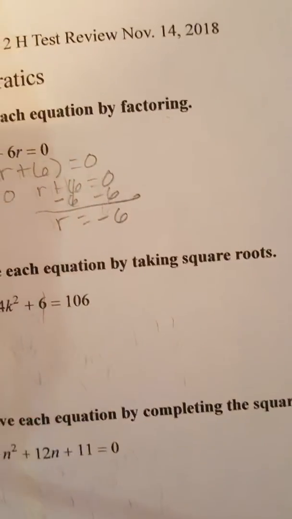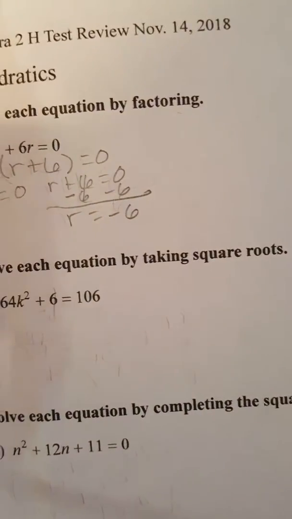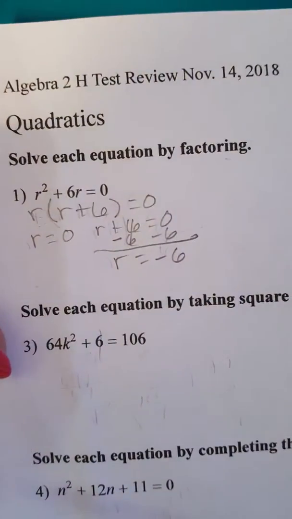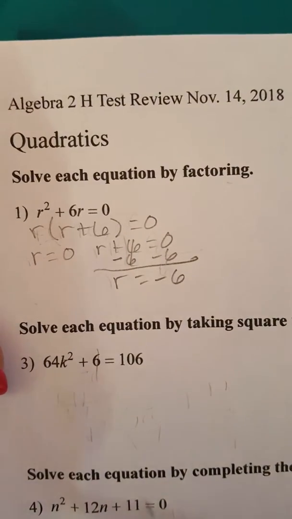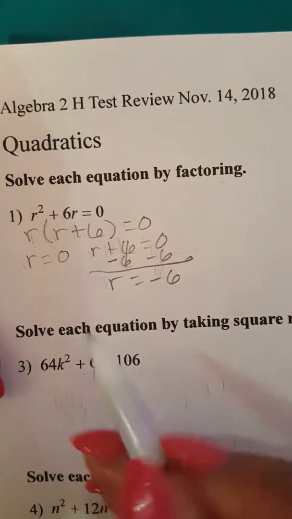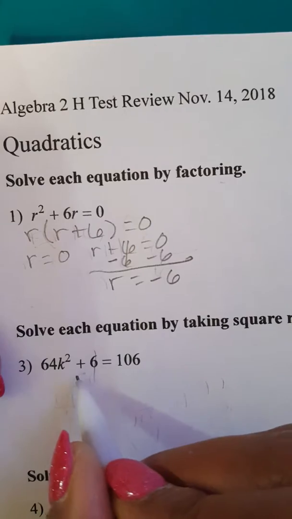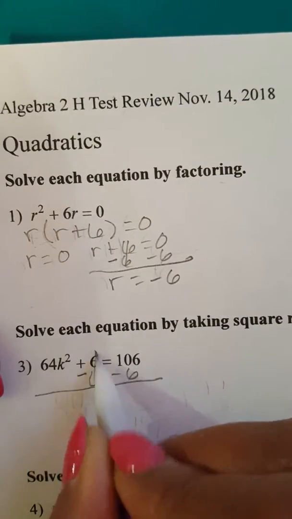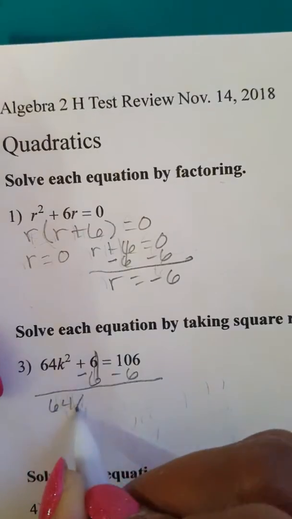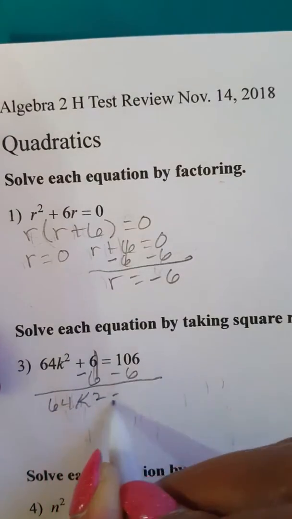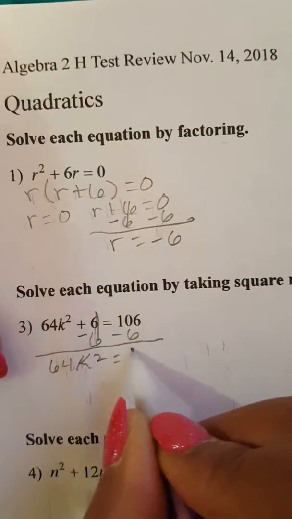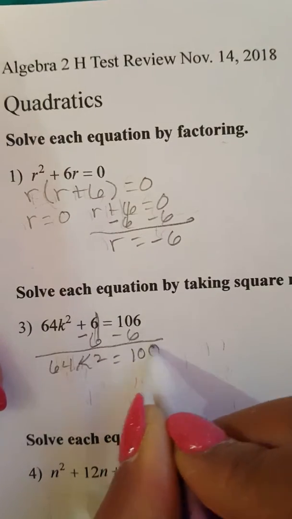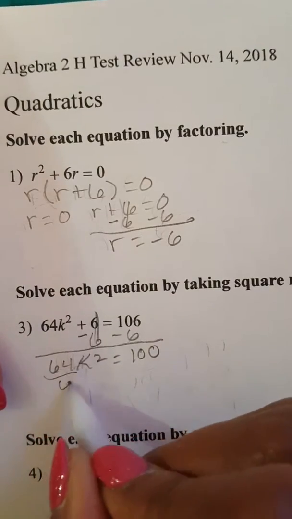Next part of the test will be solving by taking square roots. And in this part, you only have one variable and it's squared, and you solve for that variable. So we're going to subtract 6, 64 k squared equals 100, and divide by 64.